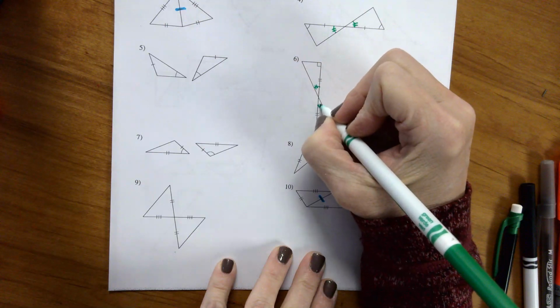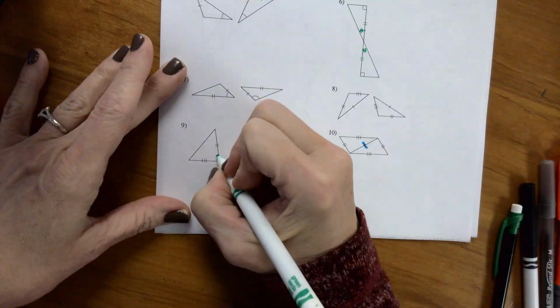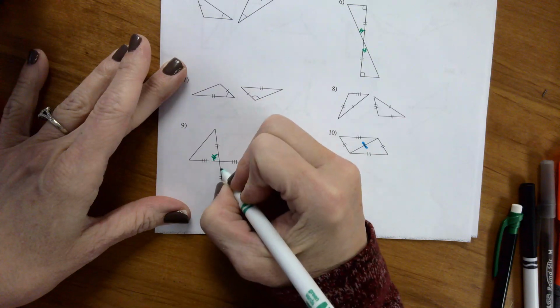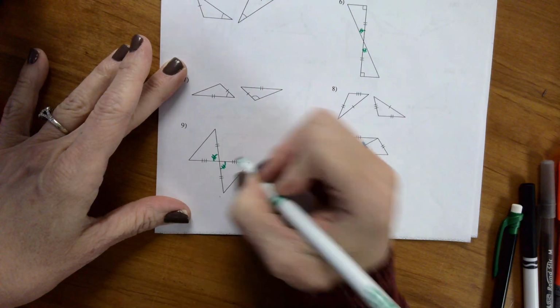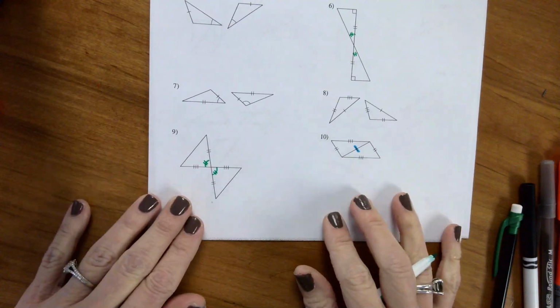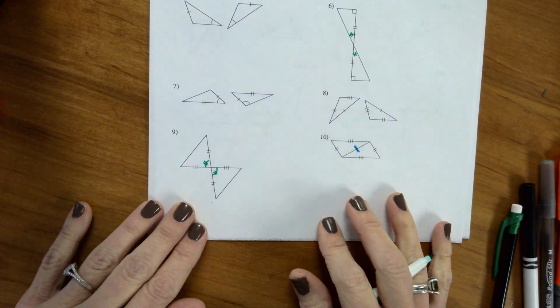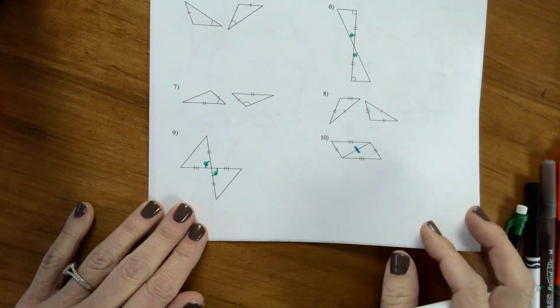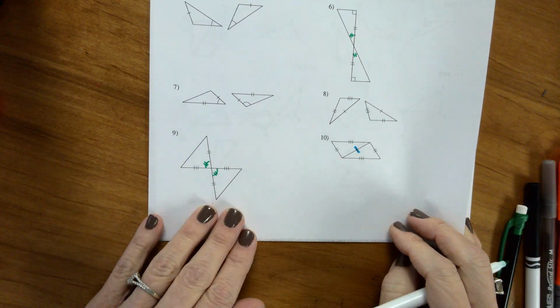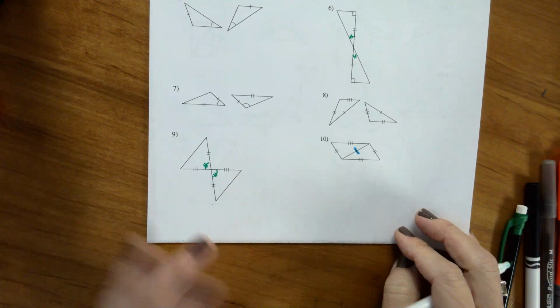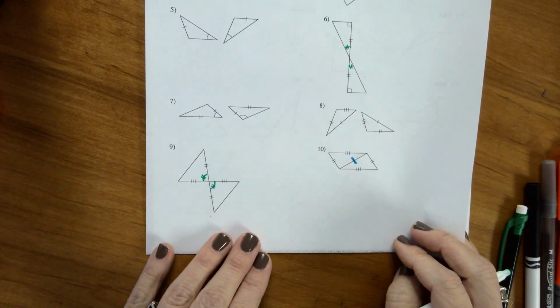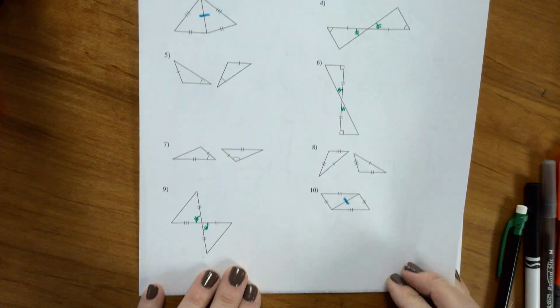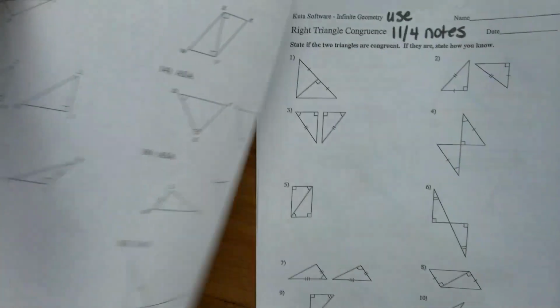Students who don't mark vertical angles get them wrong every time. And when they don't mark the shared side, they get them wrong every time. They're good with all the others, but then they forget which parts are congruent. So these are things that are reflexive in nature. Okay? And you're going to want to do that for all of these pages.